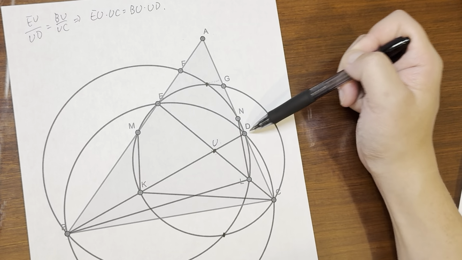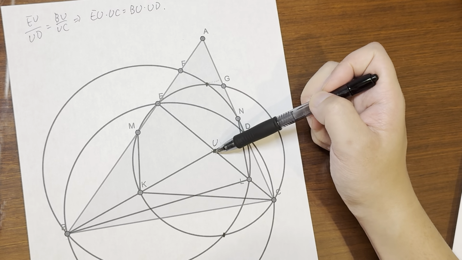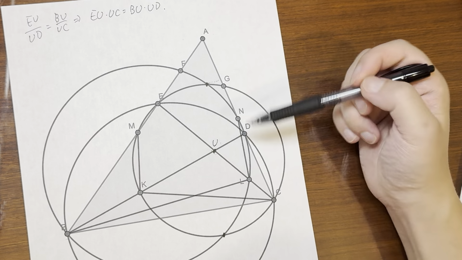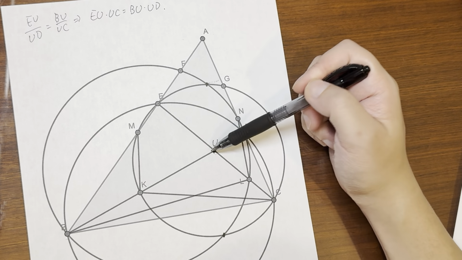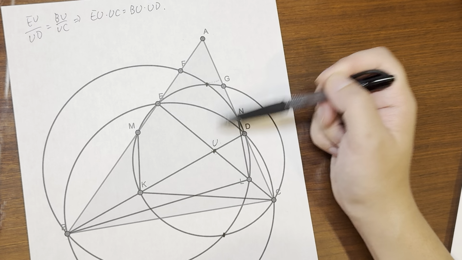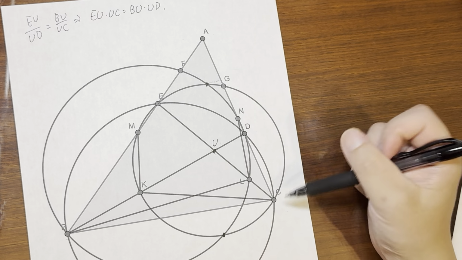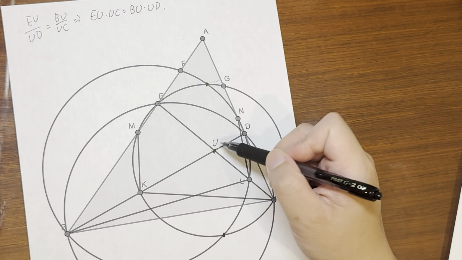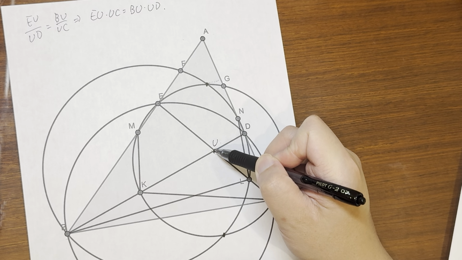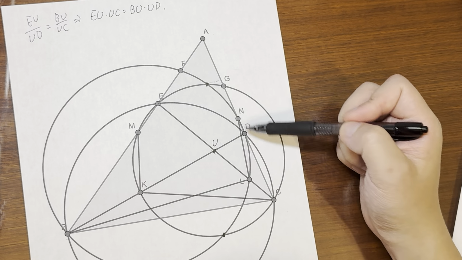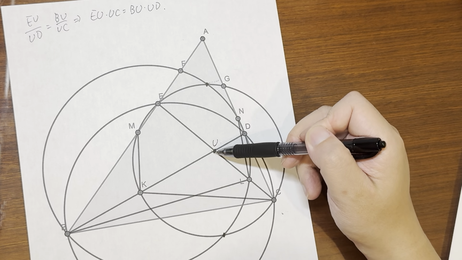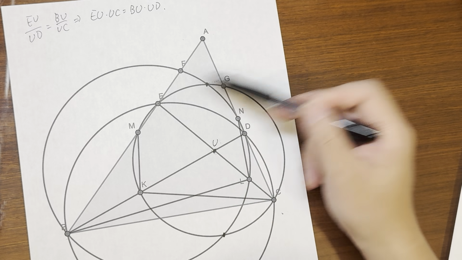What is BU times UD? That is the power of point U to the left circle. And what is EU times UC? That is the power of U to the circle CEM, which means U has the same power for the circle BND and the circle CEM, which means U is also on the radical axis of these 2 circles.